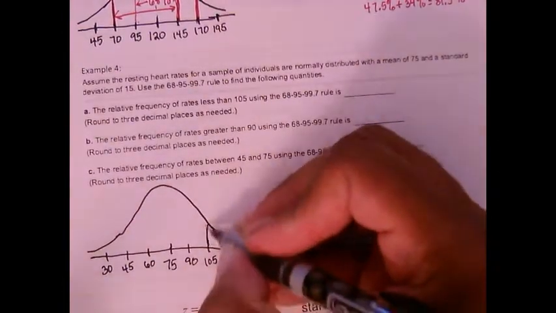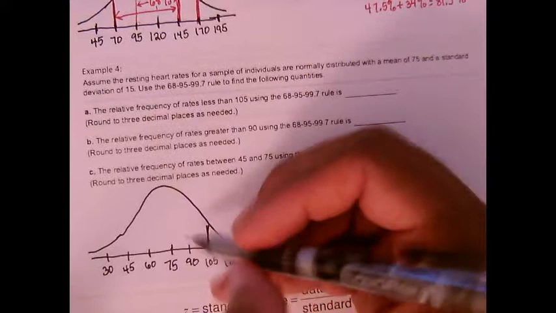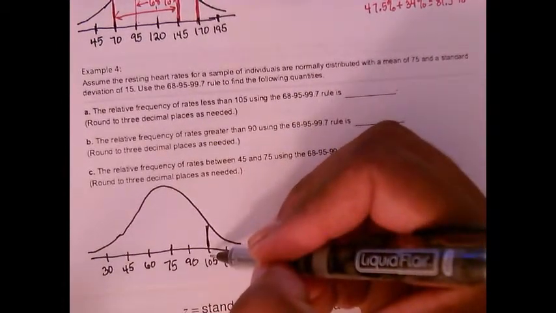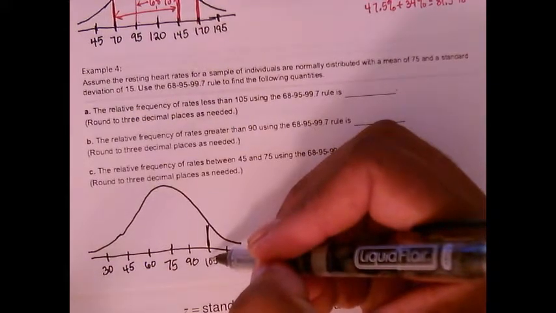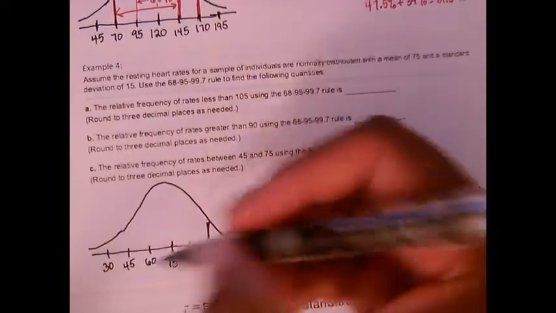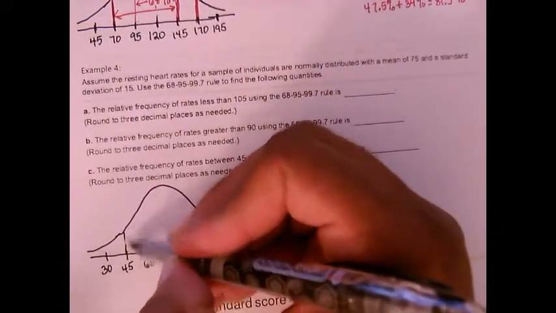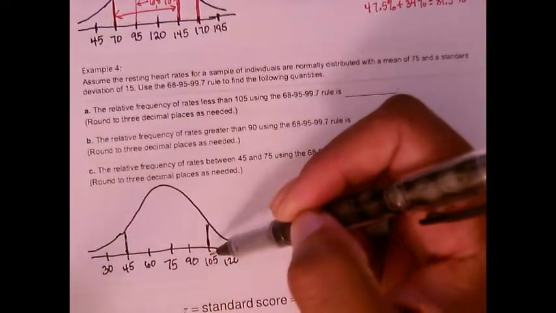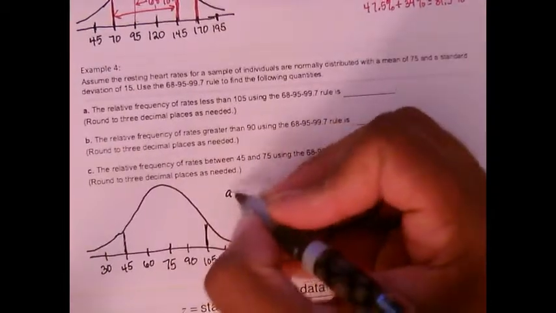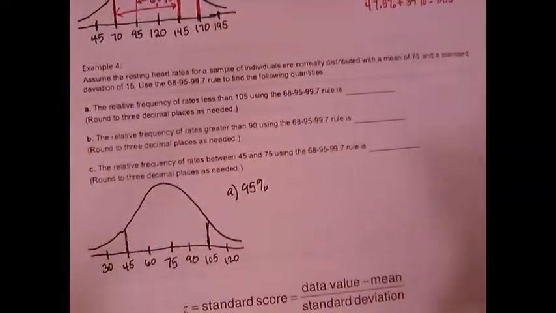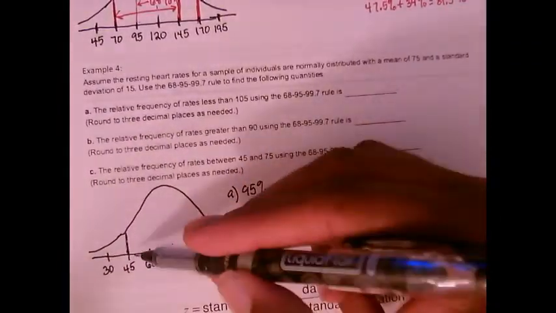Well, here's 105 right here. We want the rates less than that. Notice that 105 is 2 standard deviations above the mean. And I'm going to mark off 45 right here because between 45 and 105, that's within 2 standard deviations of the mean. And according to the rule, 95% of those data values are within 2 standard deviations of the mean.